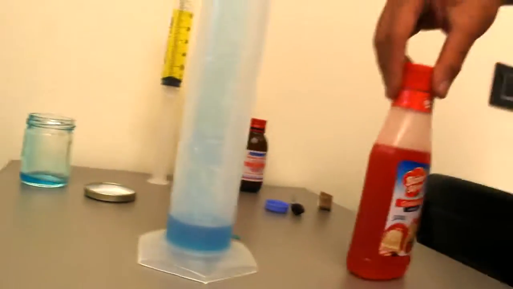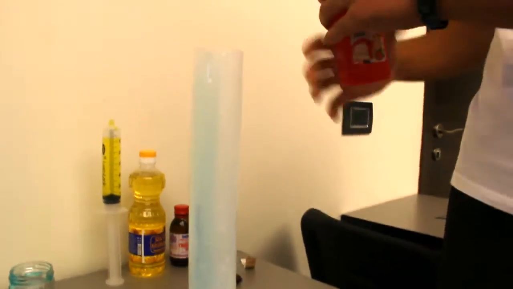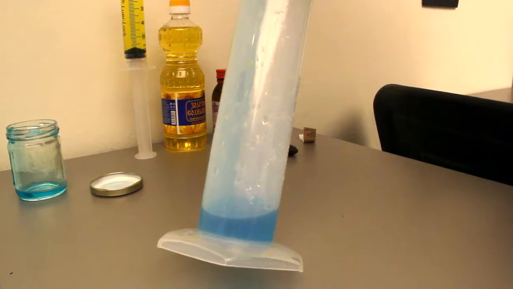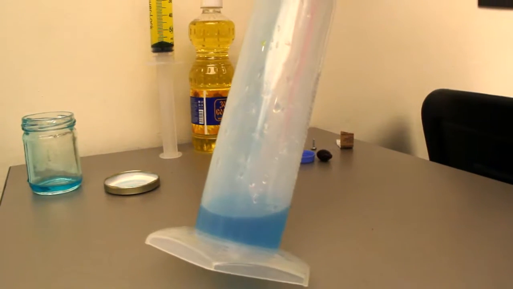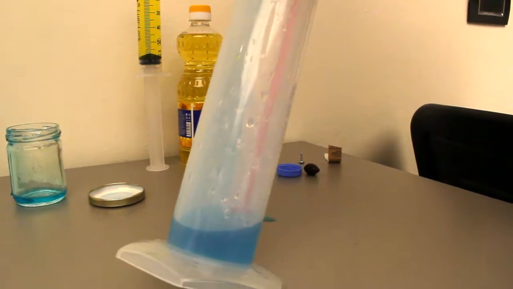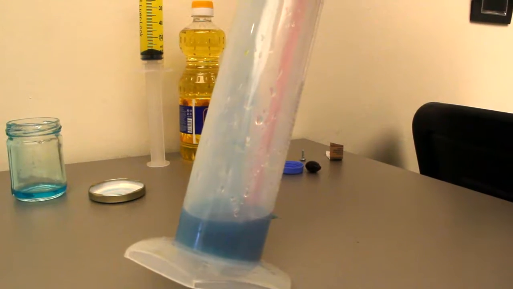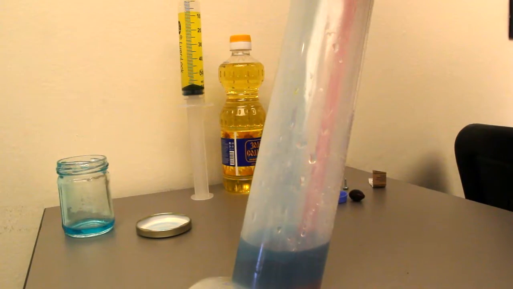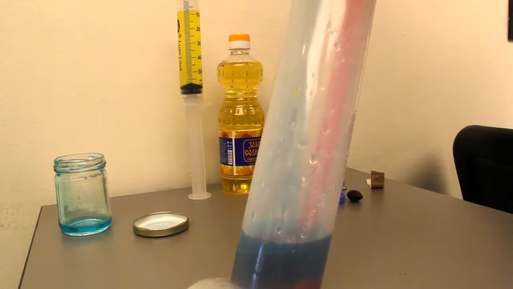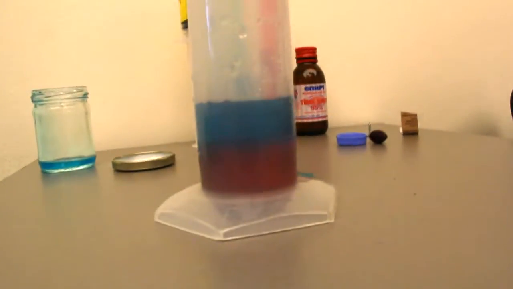Next, we pour our strawberry syrup, which has a density of almost 1,380 kilograms per meter cubed. And as we can see, because of the higher density and being poured diagonally, the syrup sinks under the dish soap and forms a layer right under it. You can see how the syrup sits neatly underneath the dish soap.